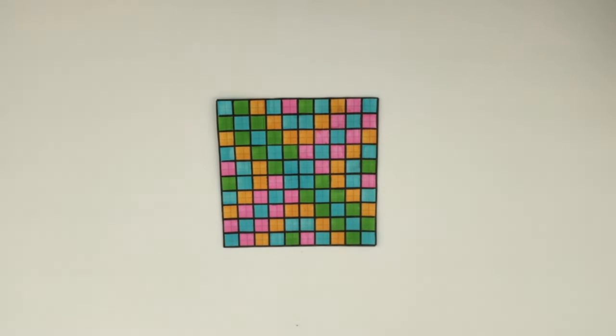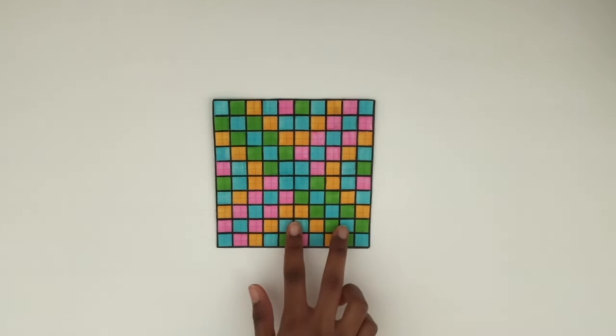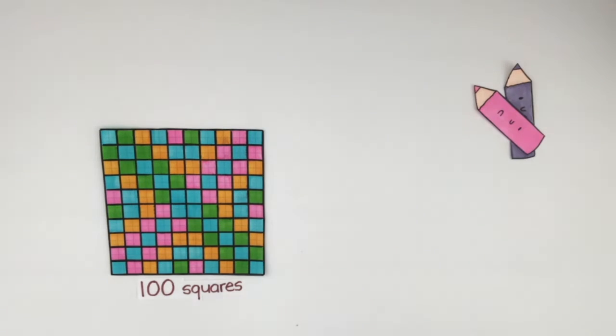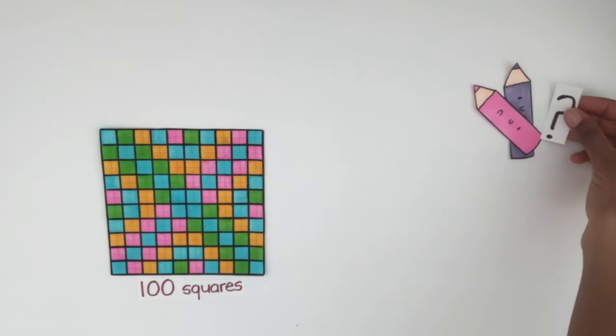Since we have 100 squares in our piece of art, it should be pretty easy to make them into percentages, since the denominator of our fractions are already 100. In order to make our percentages, we need to know how many squares of each color we have.